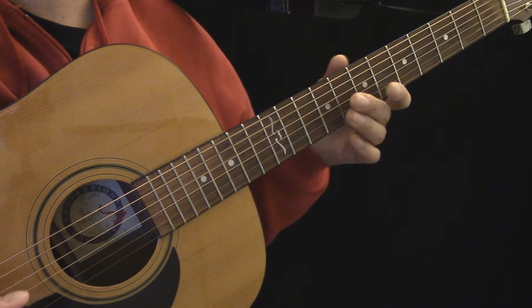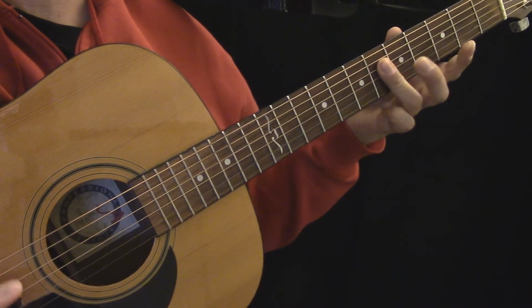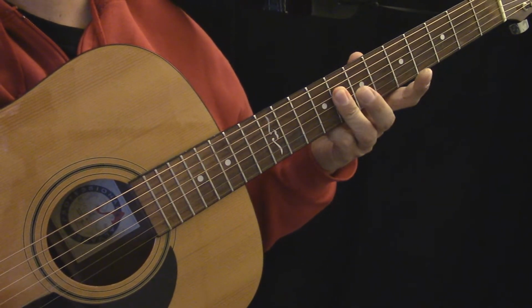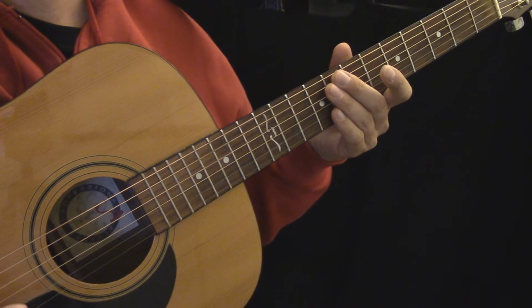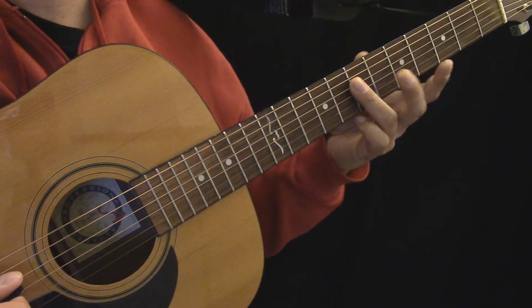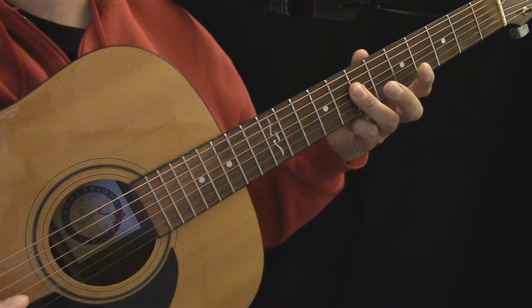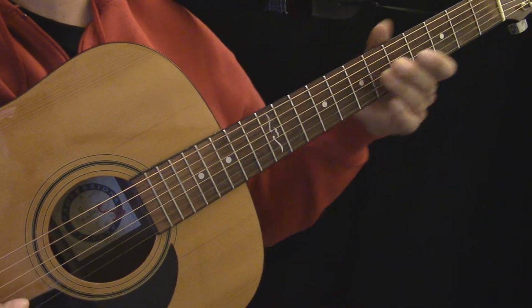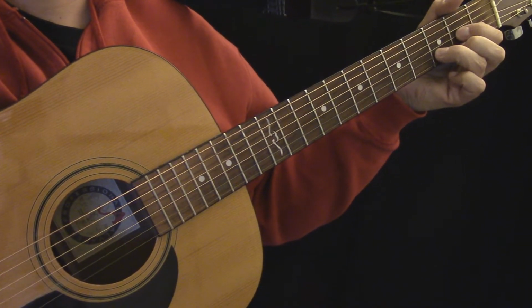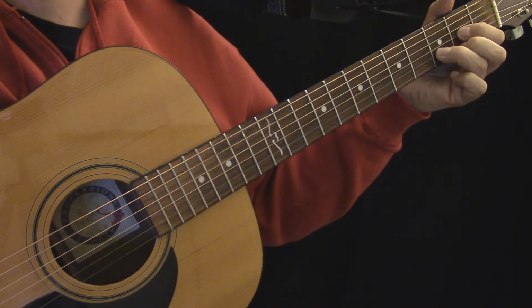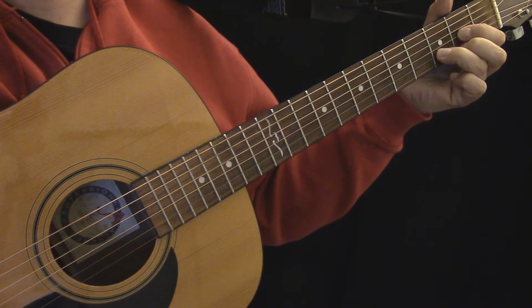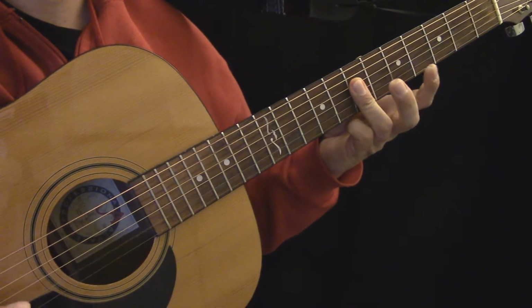For example, if I bar the second, third, or fourth strings of any fret, I'm playing a major triad. So here's a D major triad on the 7th fret. This triad in other places is more difficult to play. So if I play it down here, I have to play this shape on the 2nd fret. As you can see, it's not as easy as just barring.